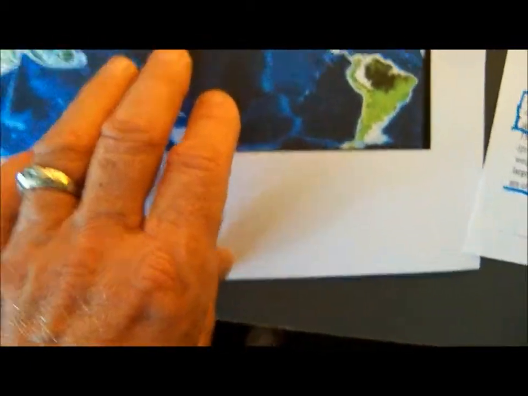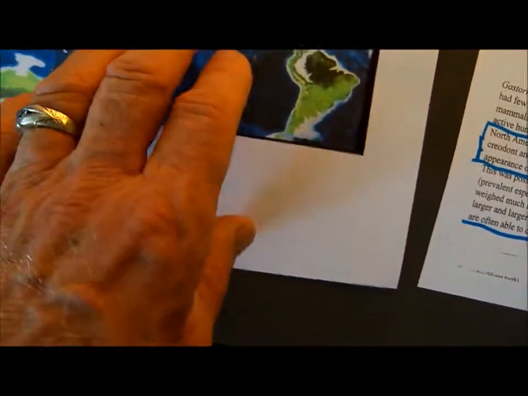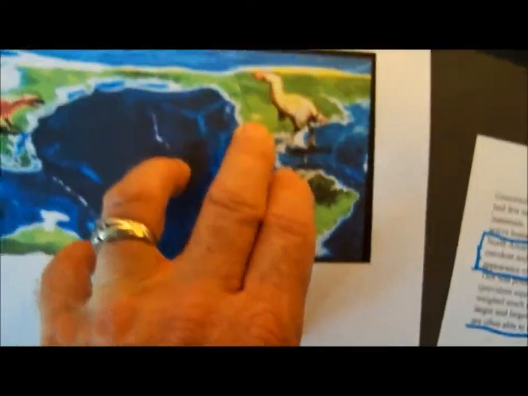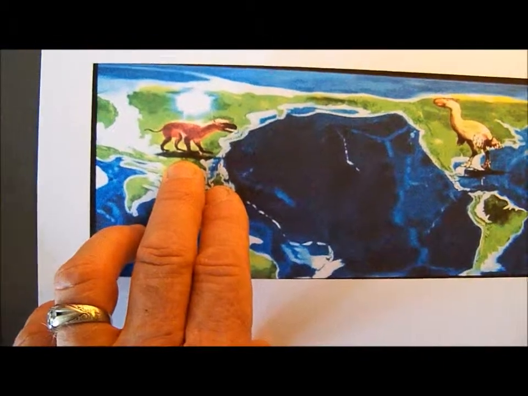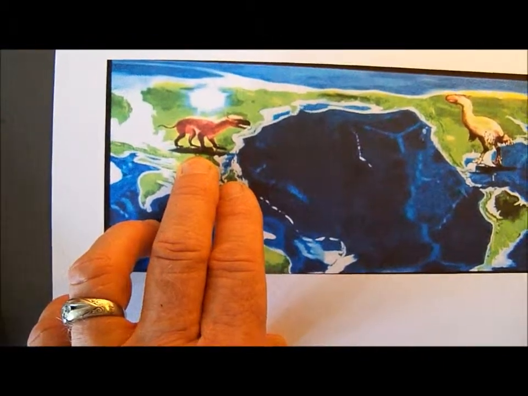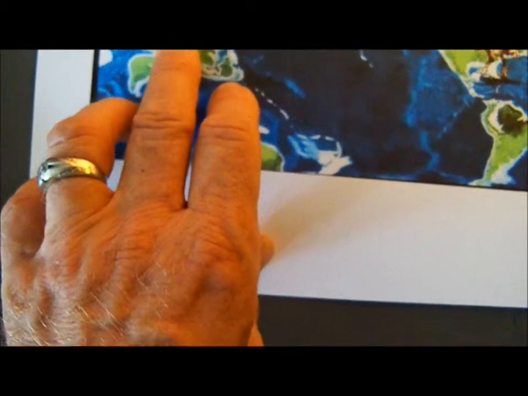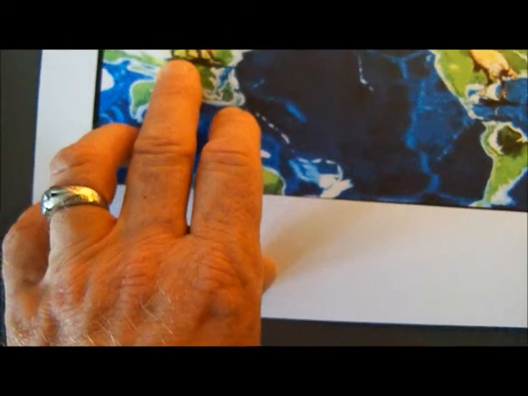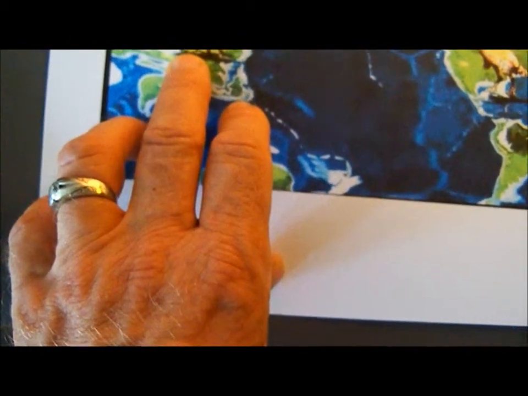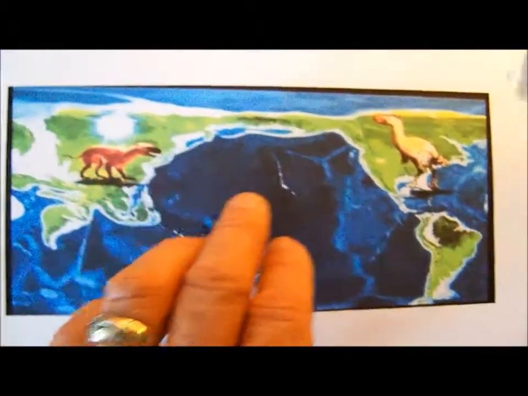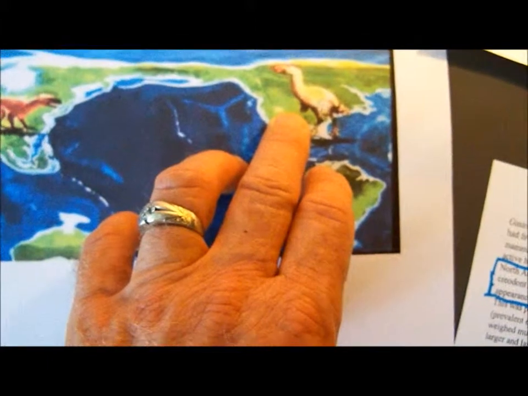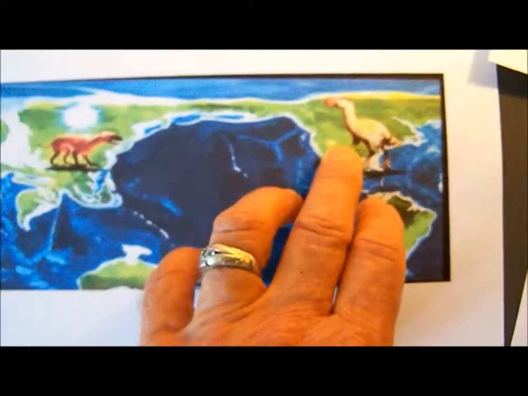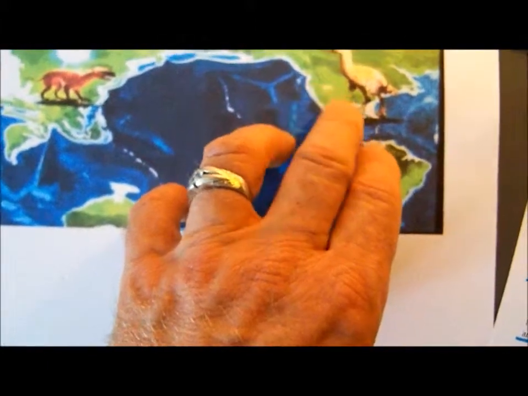And as far as I understand it, we had the dinosaurs separated from the evolution of the mammals. Now, the mammals were taking over all of Asia. What would it be called? Europe? European continents? And the dinosaurs, the reptiles, were predominant in the Americas.